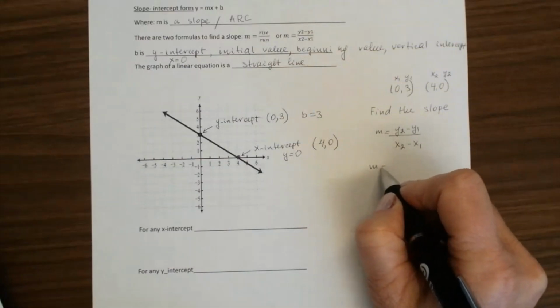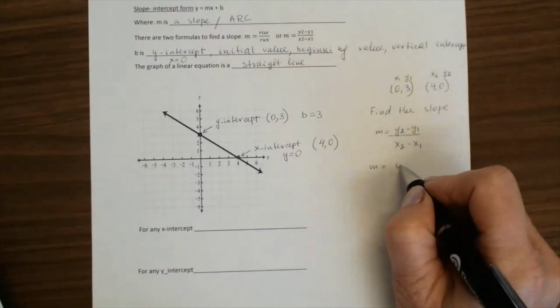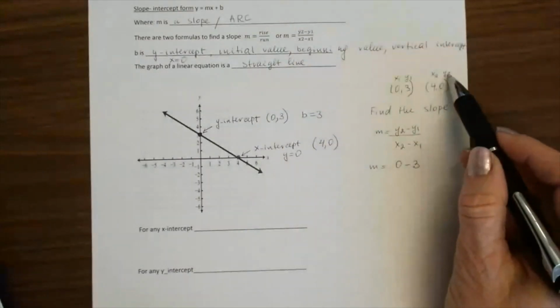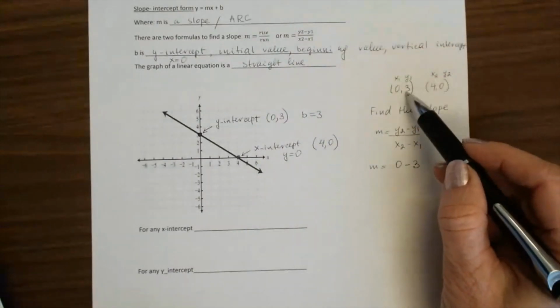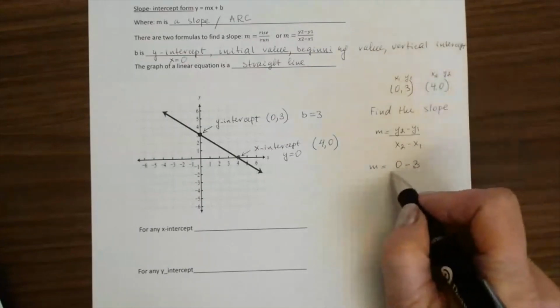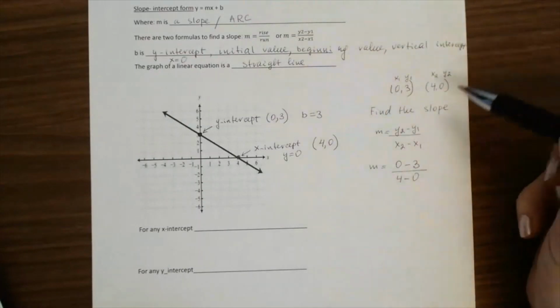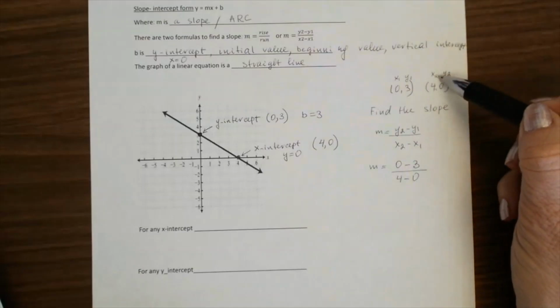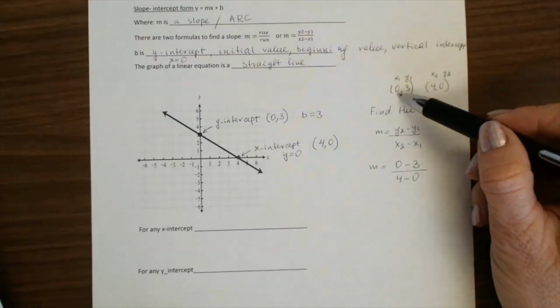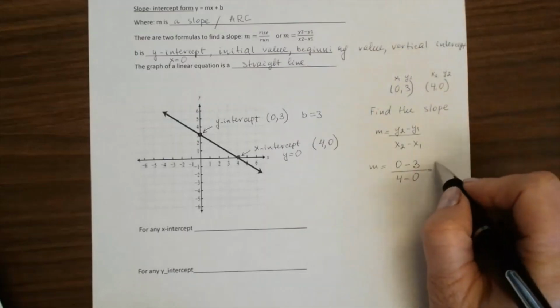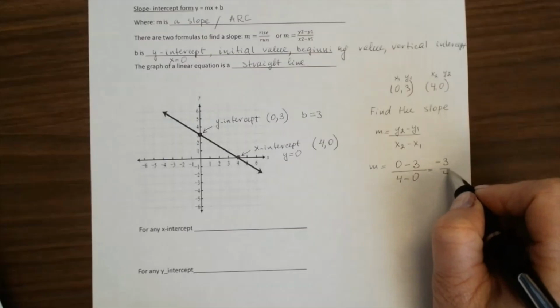So we have m equal to 0 minus 3. I substitute 0 for y2, 3 for y1 over 4 minus 0. 4 I substitute for x2, 0 I substitute for x1. And it will be negative 3 over 4.